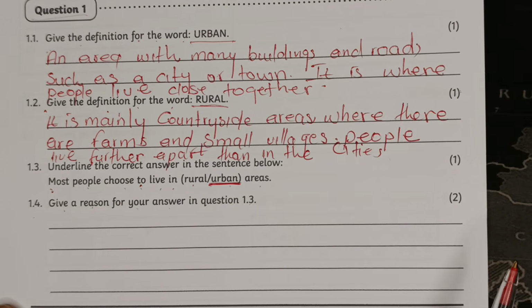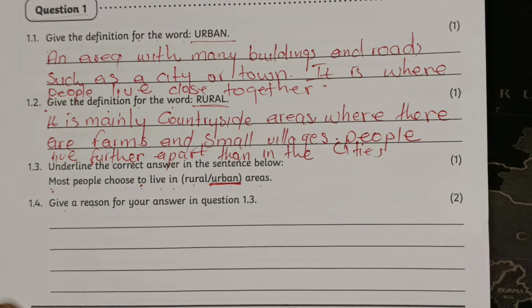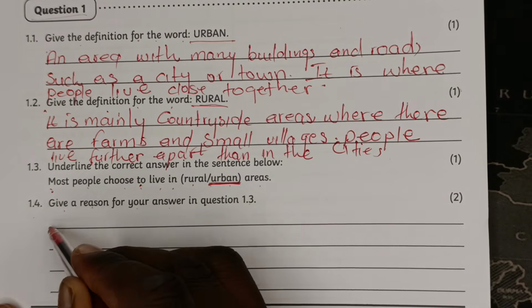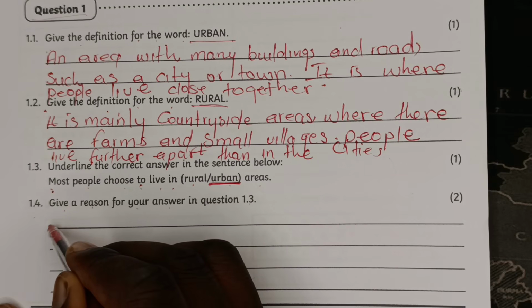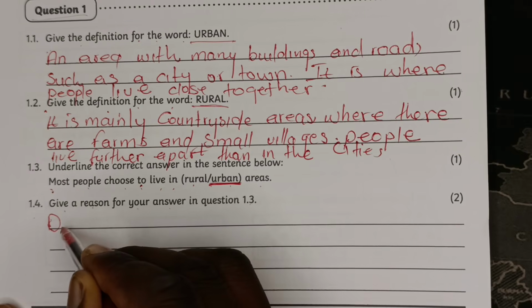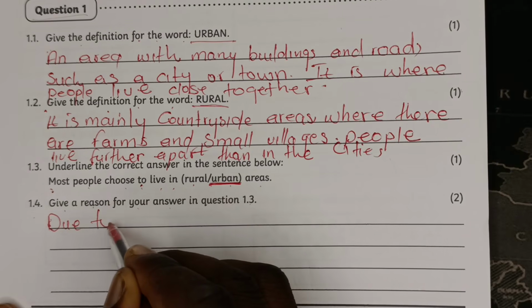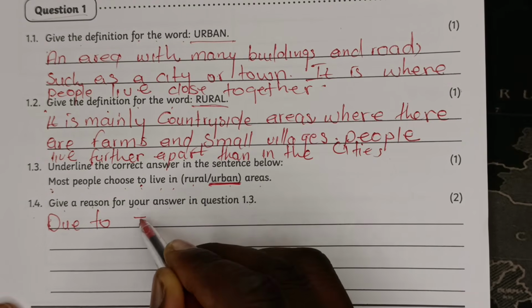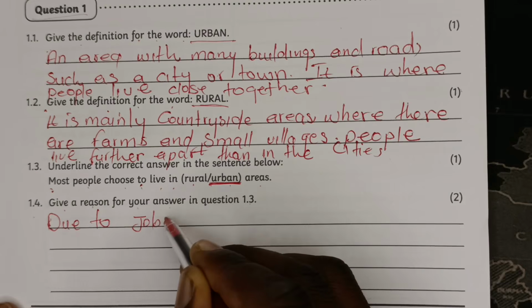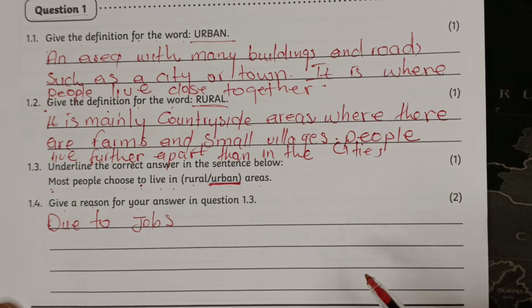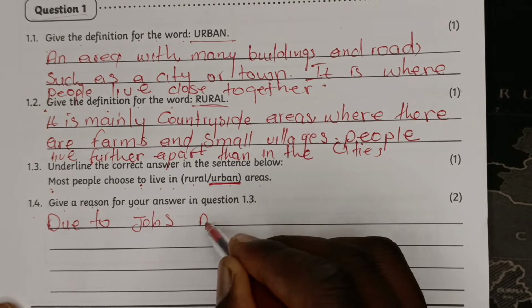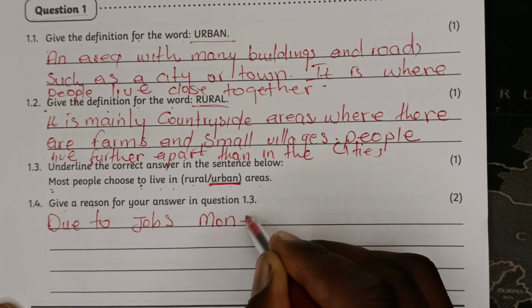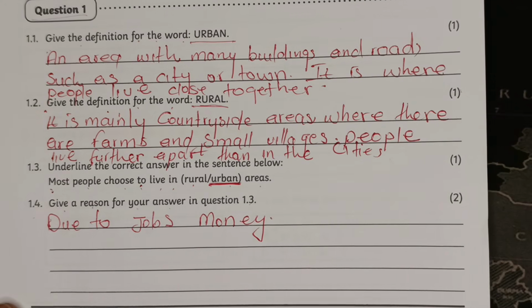So you give a reason why you say most people prefer to live in urban areas. So people prefer to live in urban areas due to jobs. They find jobs in the urban area, or they find money in the urban area.